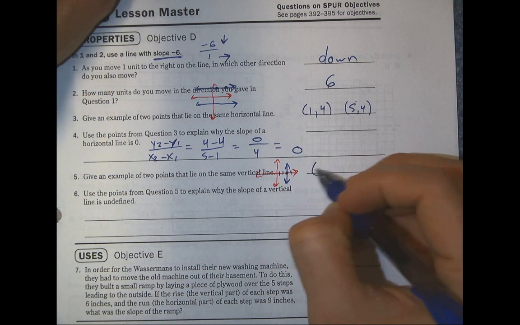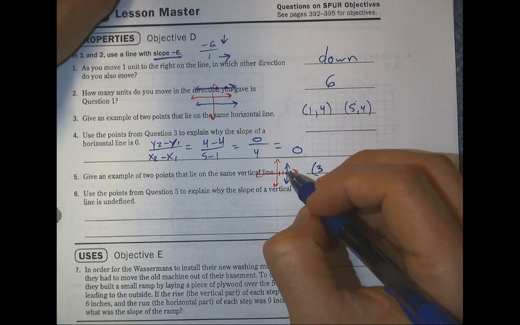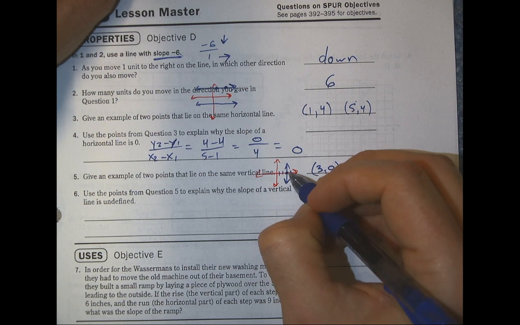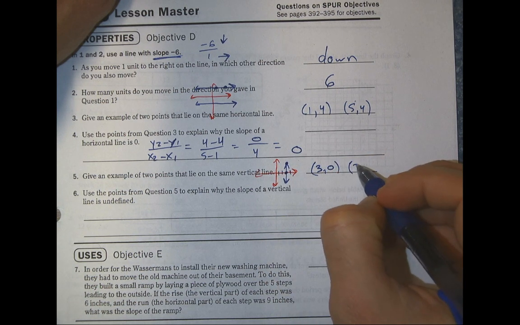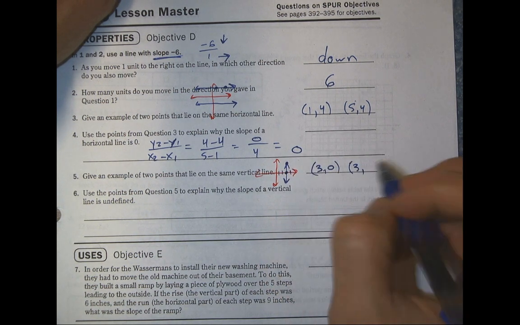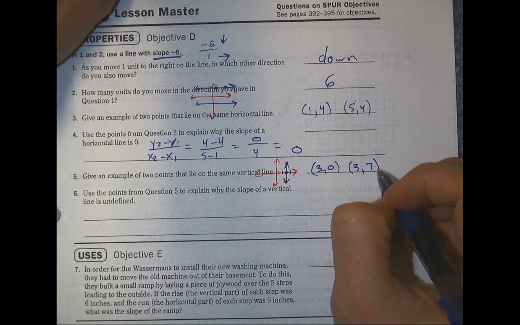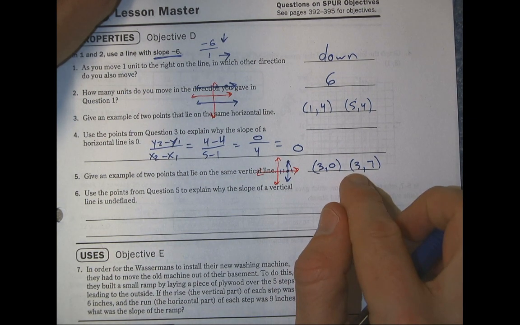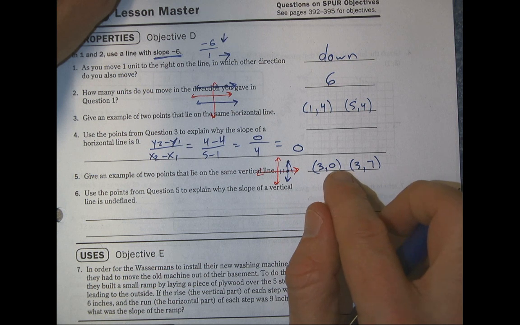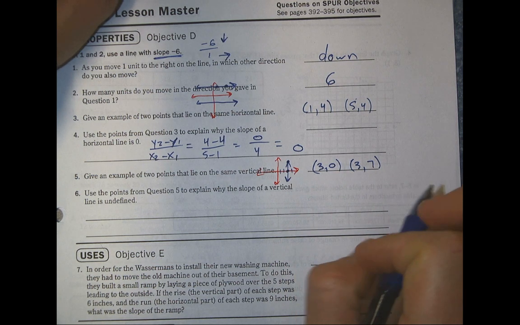So I'm going to call that 3. I'll just use that point that I already have right there. That would be (3, 0). And let's say I had a point up here somewhere. It would still be 3, and then whatever you want to call it up there, let's call it 7. Again, checking your answers, your x values need to be the same number if it's a vertical line. The y values would be changing.